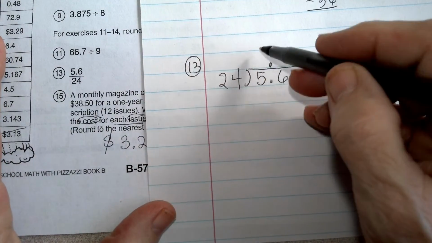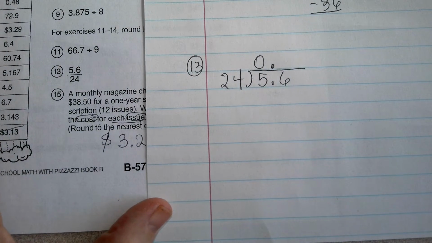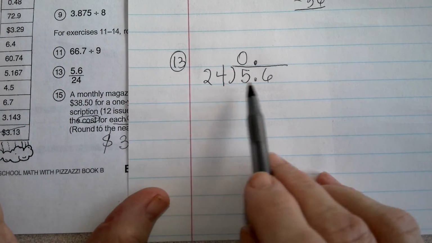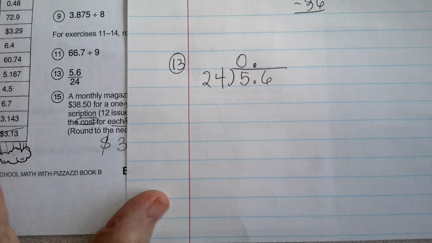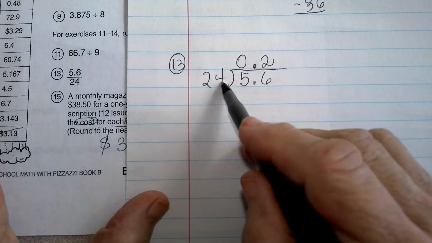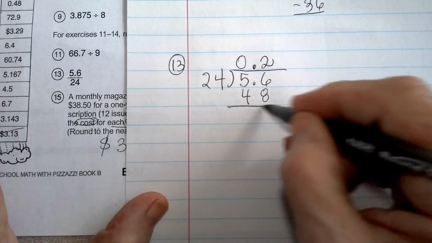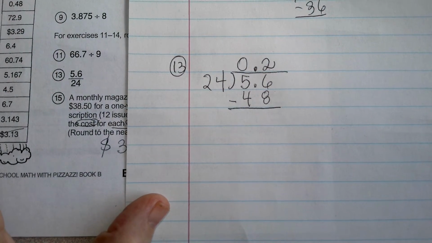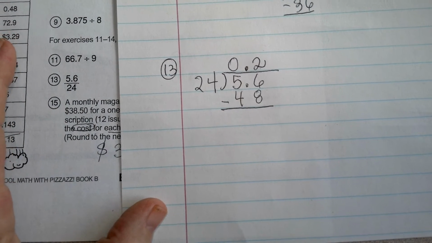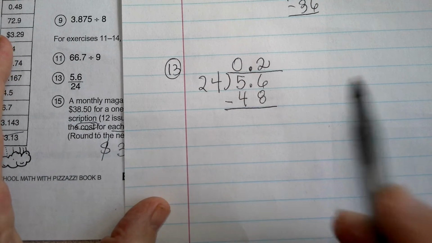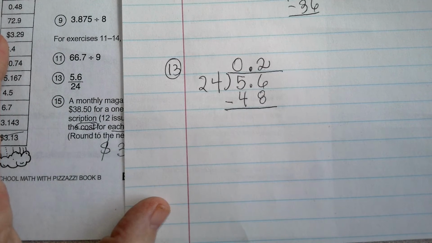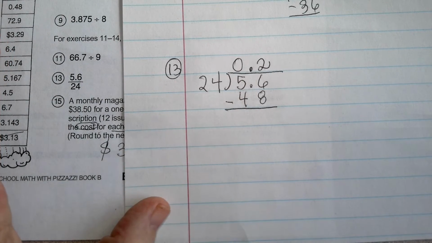So 24 into 5, O for no, it doesn't go in. Think of this as a quarter. How many quarters in 50 cents? We should know our money, people. How many quarters in 50 cents? 2. And so 2 times 24 is 48. You should not be carrying and borrowing on this. How much is 56 minus 48? Quick. It's going to be 8, because watch carefully how I do it. I go 48 to 50 is 2, and then I've got to go 6 more. So 2 and 6 is 8.